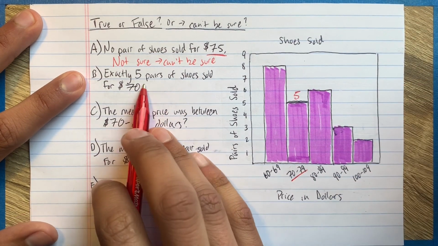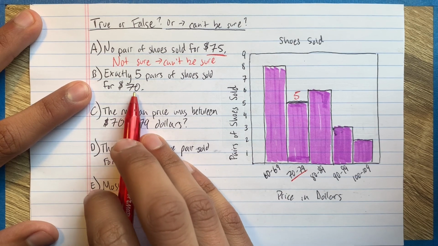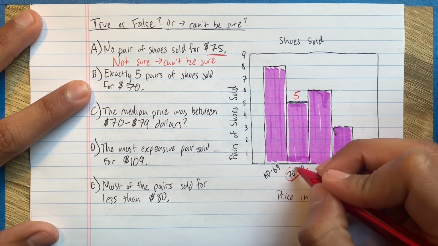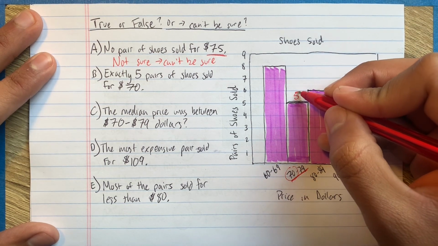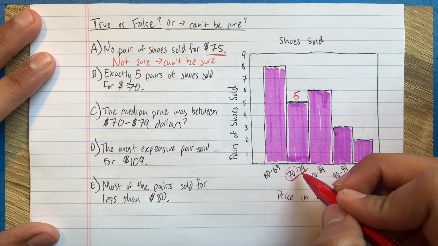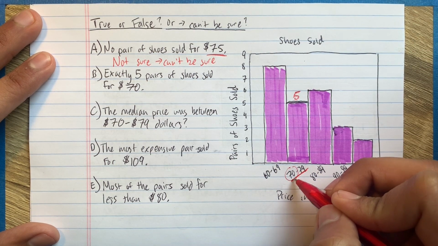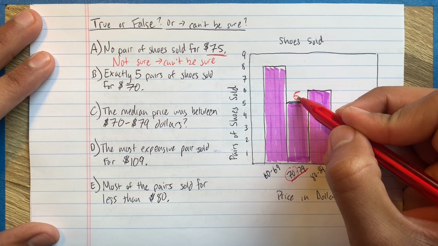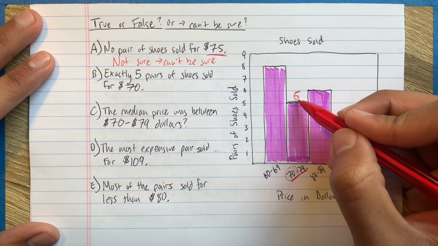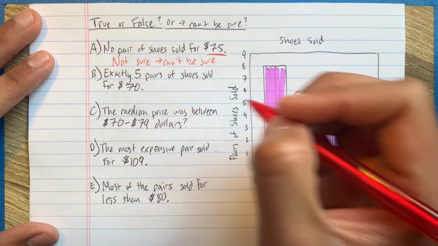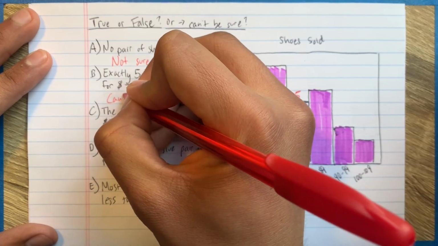B, exactly 5 pairs of shoes sold for $70. All right, well, let's go back to this column. $70 is here, and we do have a 5 here, but remember, this 5 just represents the number of pairs of shoes that sold between $70 and $79. We don't know that all 5 of them cost $70. Maybe one of them cost $72. Maybe another one of them cost $77. We don't know, so we can't be sure.